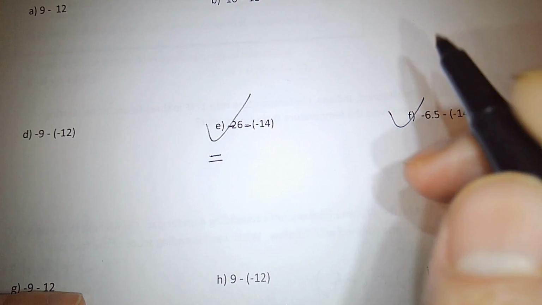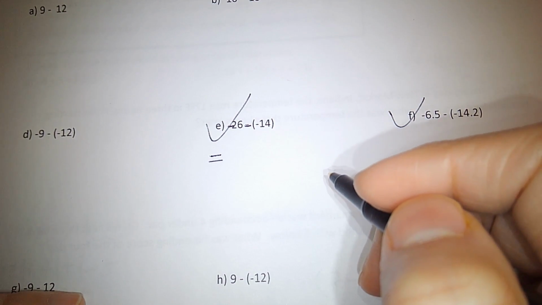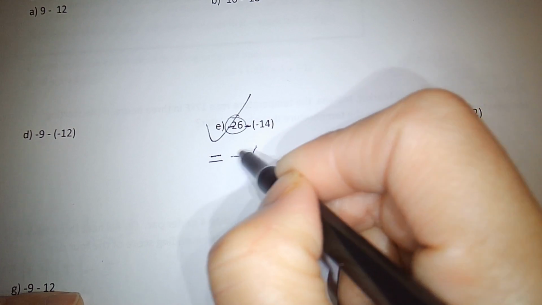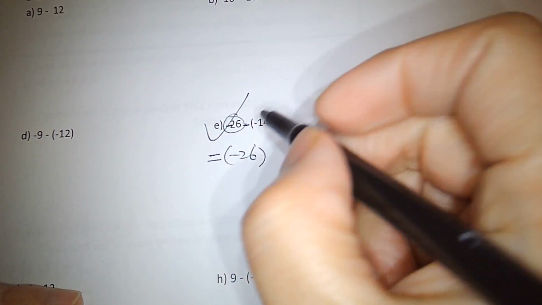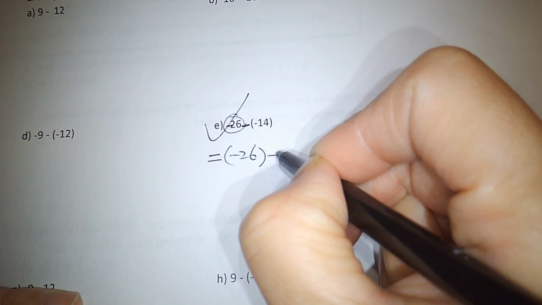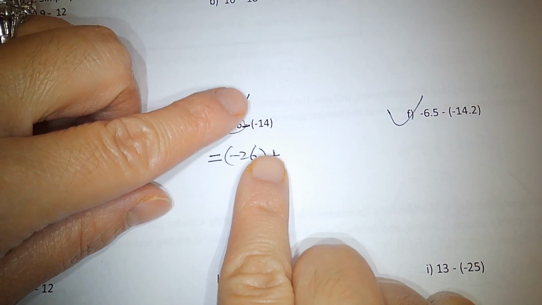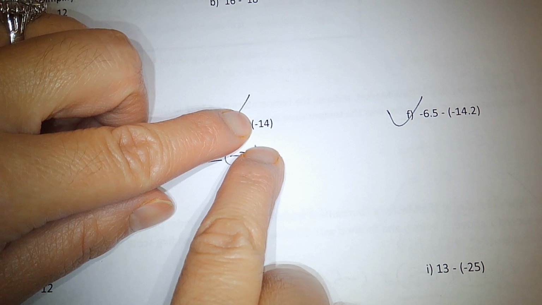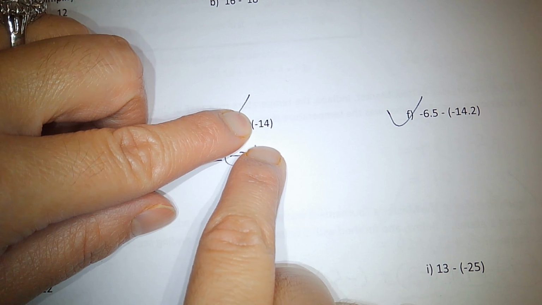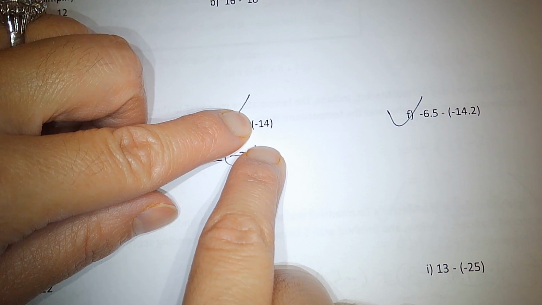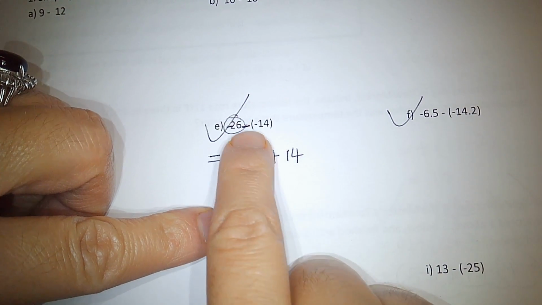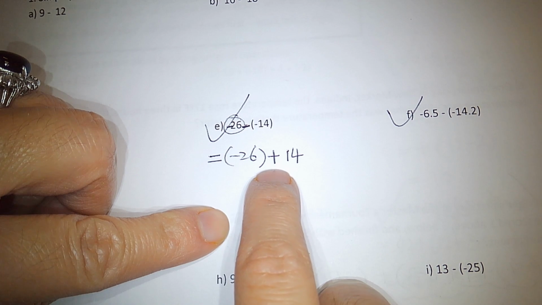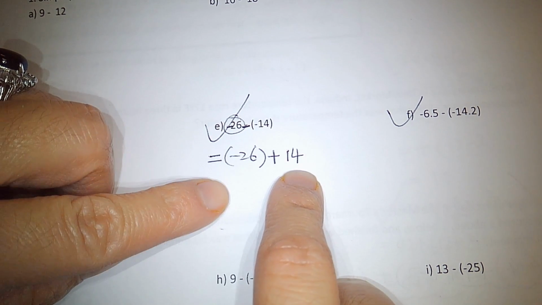Subtraction, guys, right? What is a minuend? Negative 26, we still keep it. Subtract by negative 14. The subtraction, we have to change it to what? Addition. Okay? Then once we change, we have to change the sign for negative 14, right? So what is the opposite of negative 14? Positive 14. Okay? So minus negative 14 becomes plus positive 14, right?